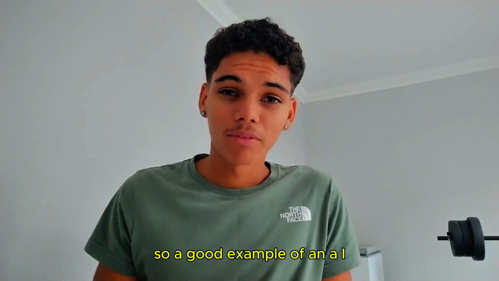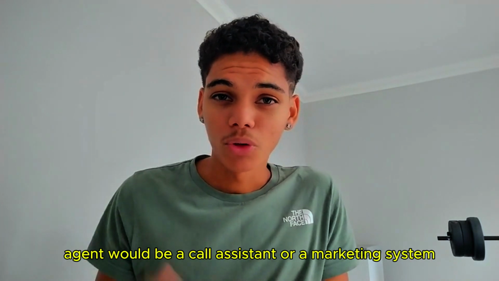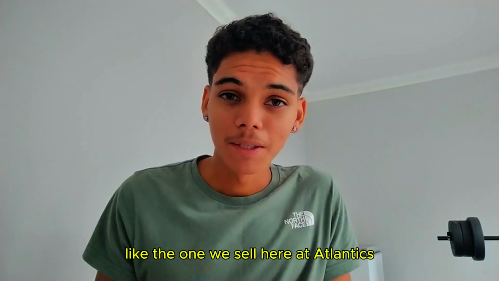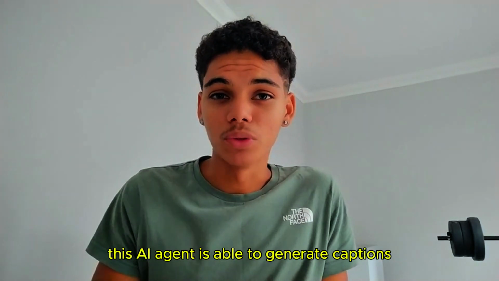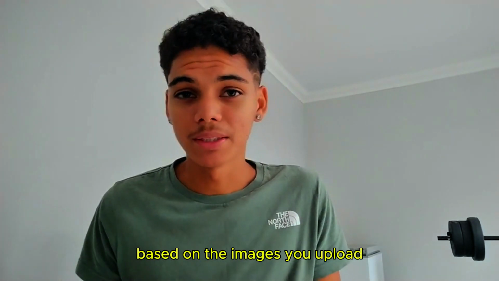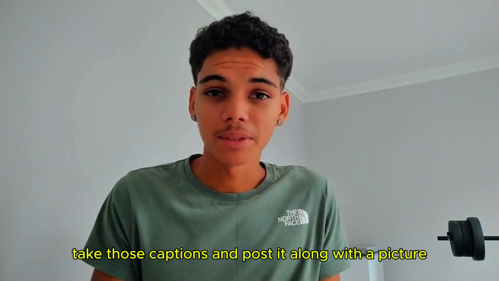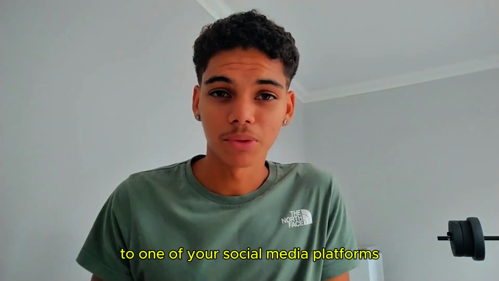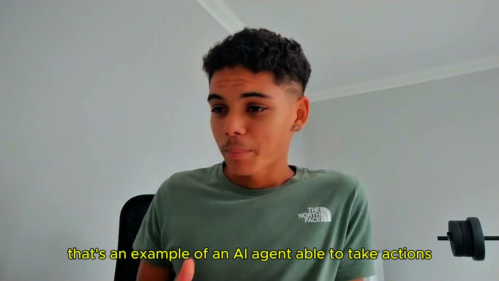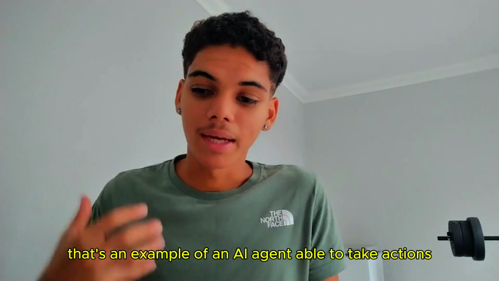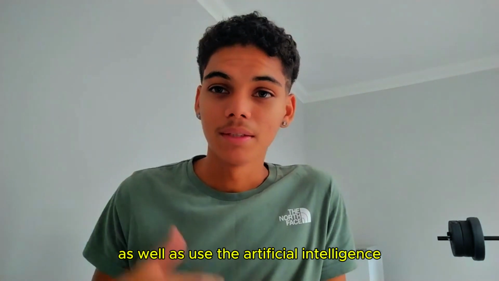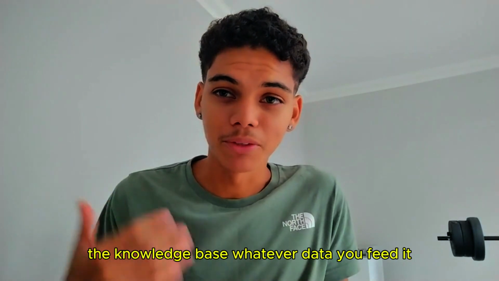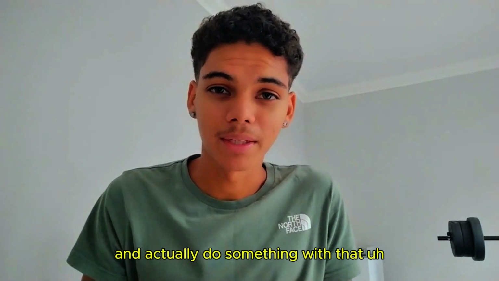A good example of an AI agent would be a call assistant or a marketing system like the one we sell here at Elanix. This AI agent is able to generate captions based on the images you upload, take those captions and post them along with a picture from your Google Drive to one of your social media platforms. That's an example of an AI agent that's able to take actions as well as use the artificial intelligence, the knowledge base, whatever data you feed it, and actually do something with it.